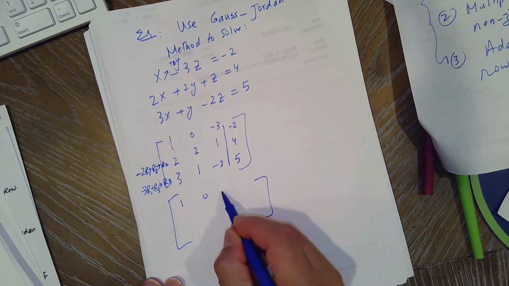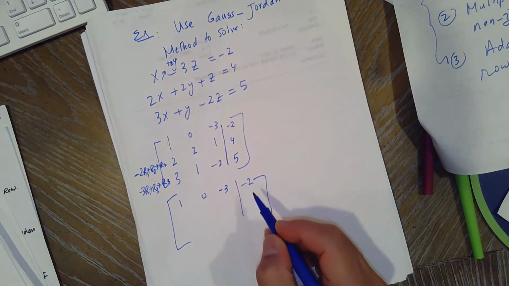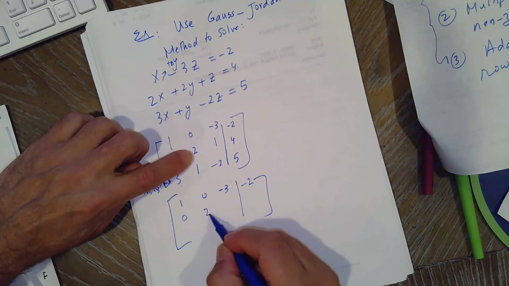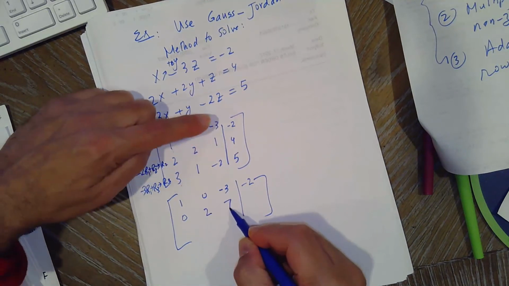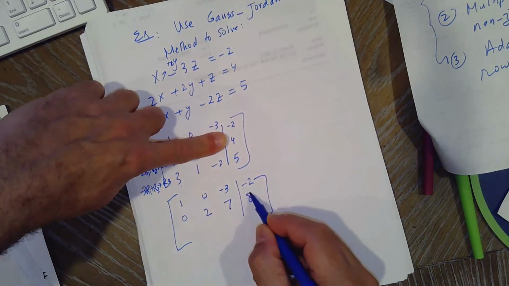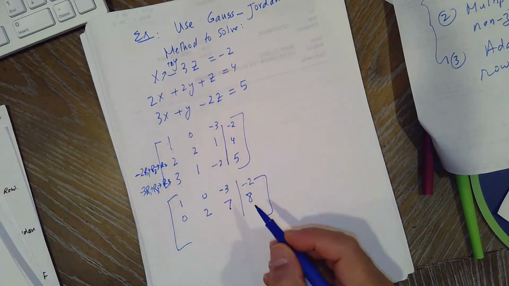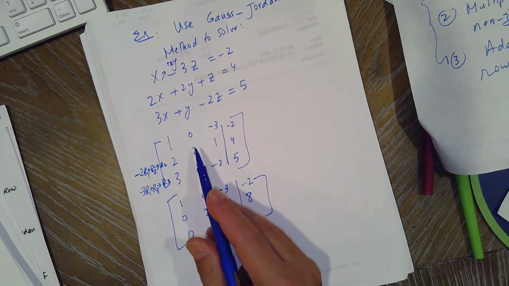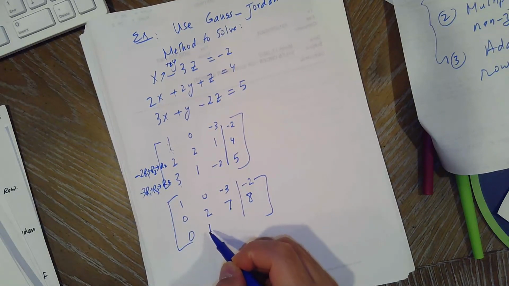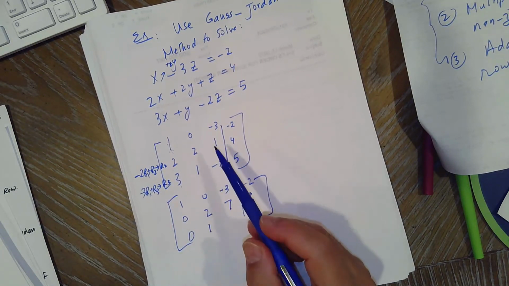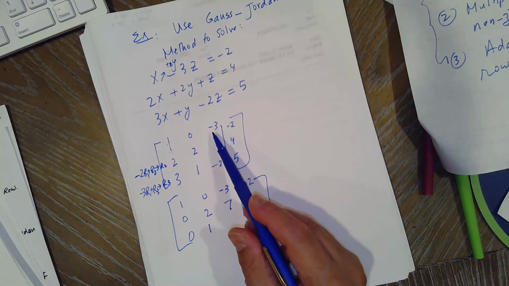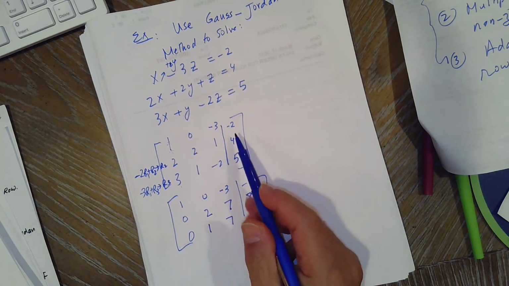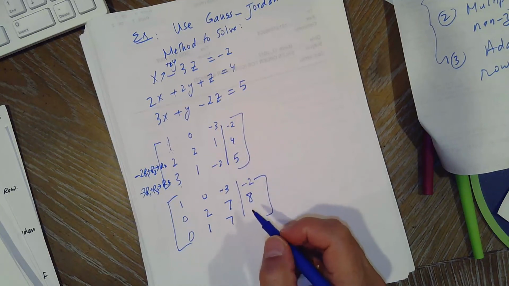So the first row is not changing. Negative 2 plus 2 is 0. 0 plus 2 is 2. Negative 6 plus 1 is negative 5. 4 plus 4 is 8. And then negative 3 plus 3 is 0. 0 plus 1 is 1. 9 plus negative 2 is 7. And then 6 plus 5 is 11.